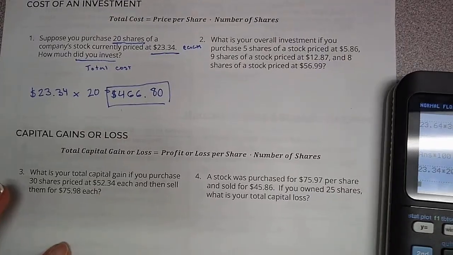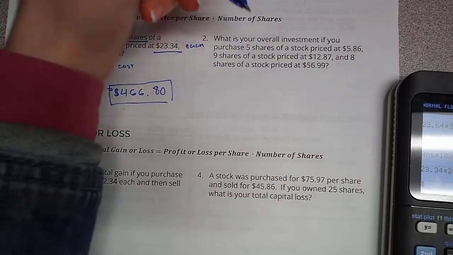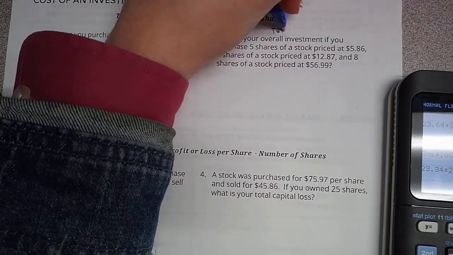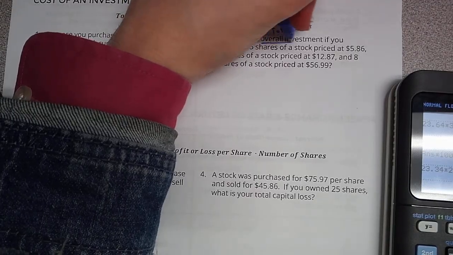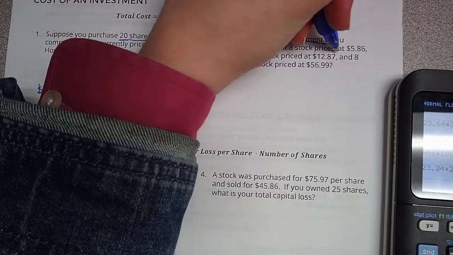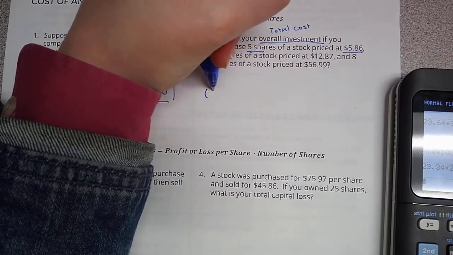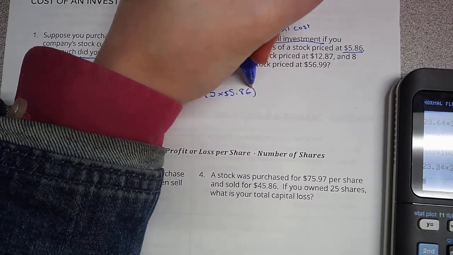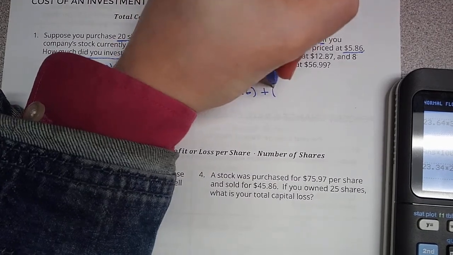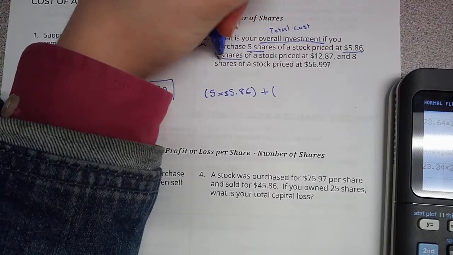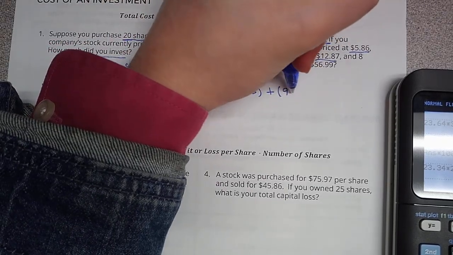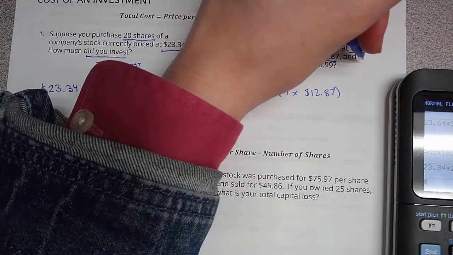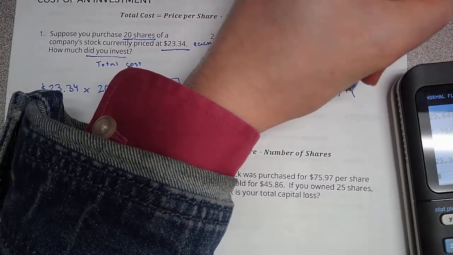Okay. For this one, you probably have it, but I'm going to do it anyway. What is your overall investment? So here they're looking for the total cost. If you purchase 5 shares priced at $5.86, let's start there. So 5 times $5.86 plus, so multiply all of these and then add them all together, 9 shares at $12.87, and 8 shares at $56.99.